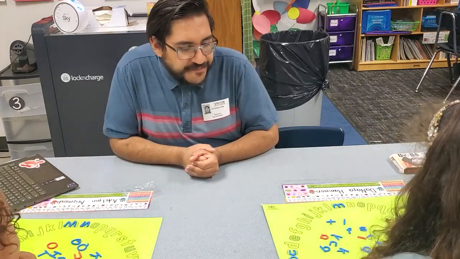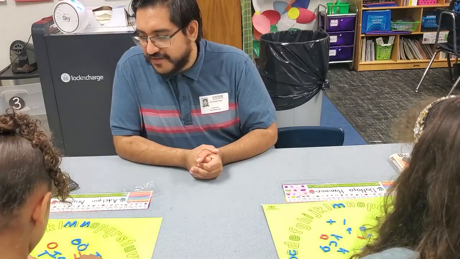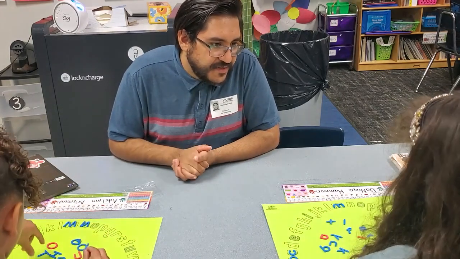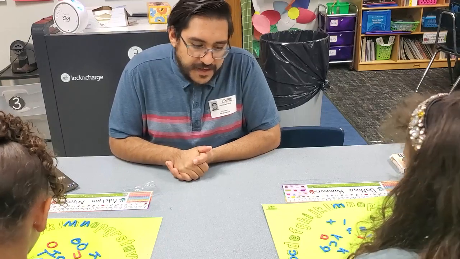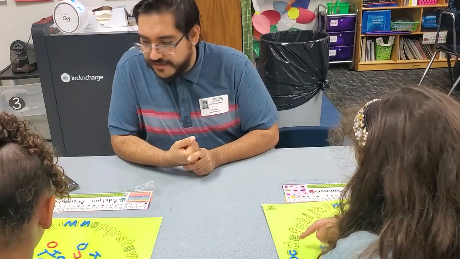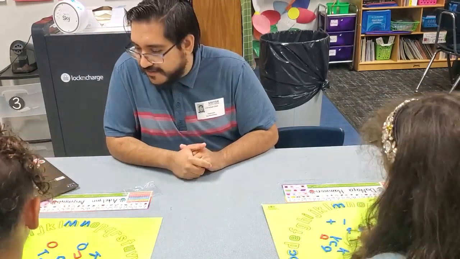Now, let's go ahead and finish making our alphabet and glue it into your journal with the letters we have. So after C, we have the letter D. Yeah, I see A, B, C. What comes after C? D. So let's find the letter D and glue it into the journal.